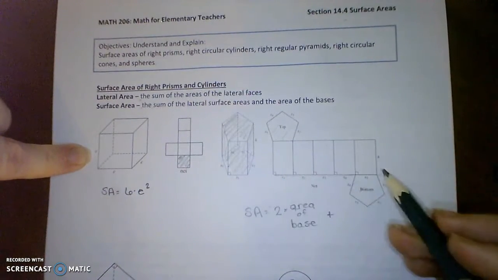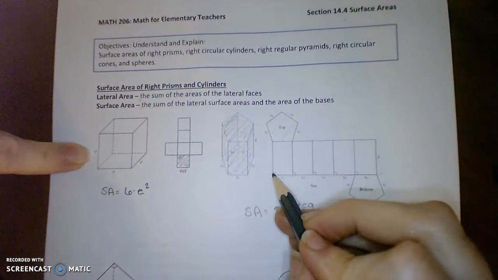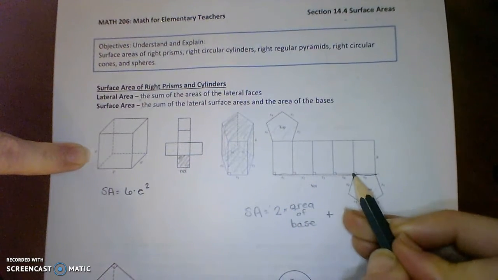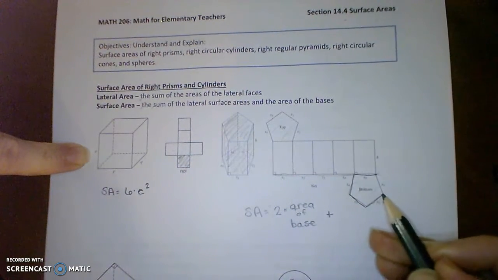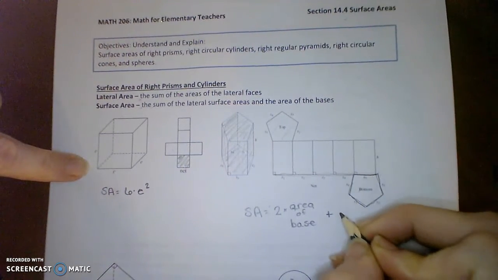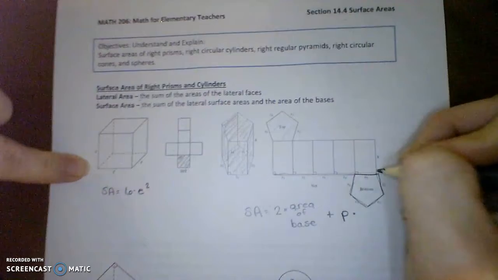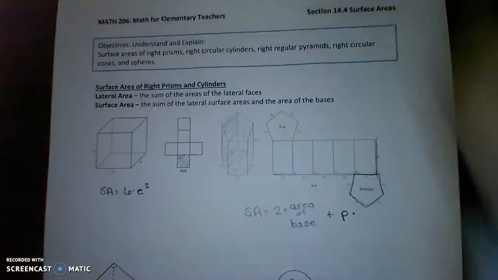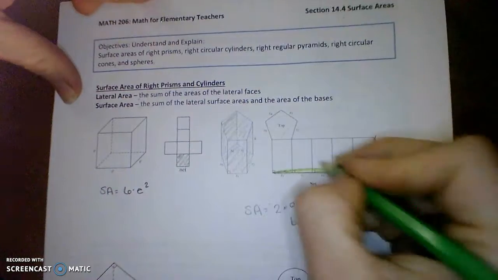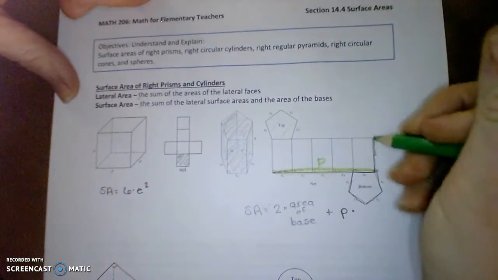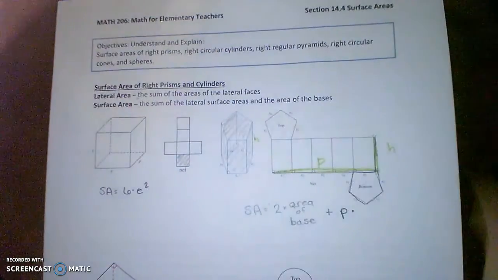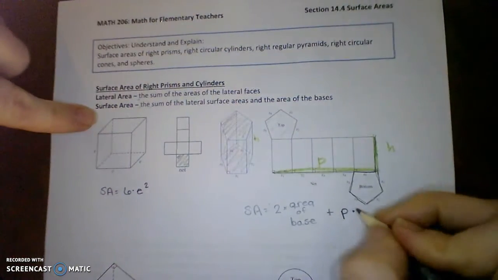Now the lateral surface area, the length of this rectangle would be the distance around the sides of your base. So that would be your perimeter. That's P for perimeter, times the width of this rectangle, which is the height of the prism.